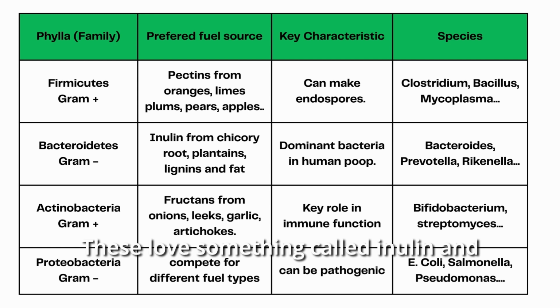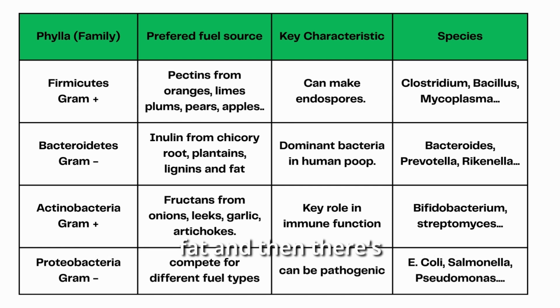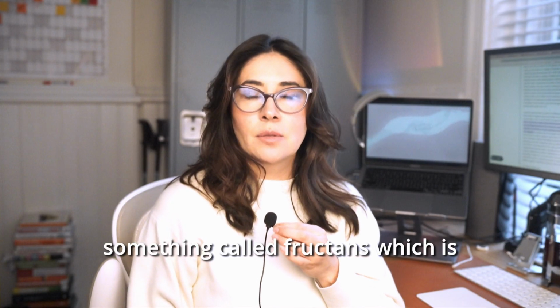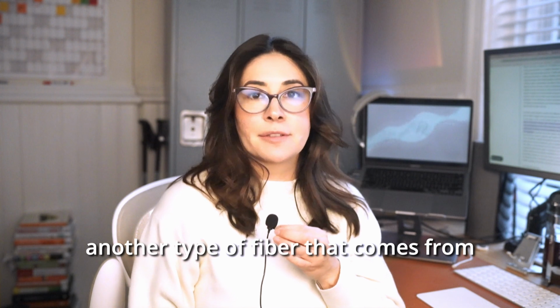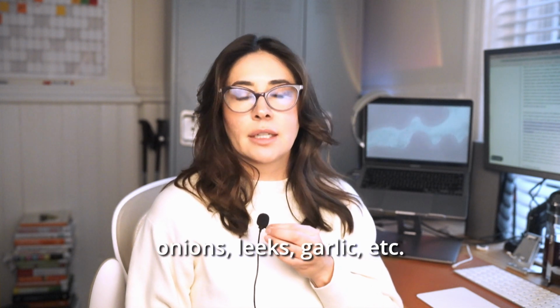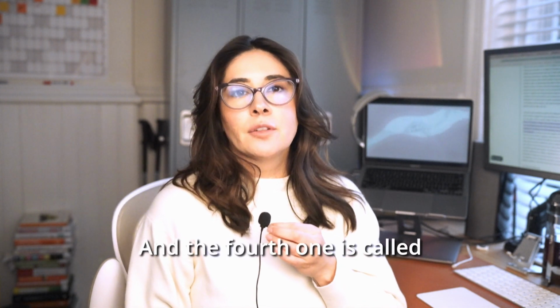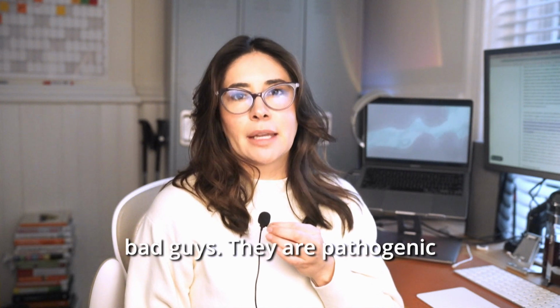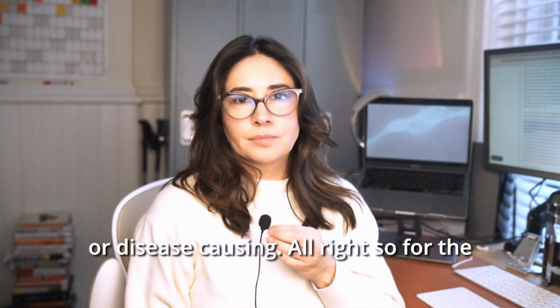These love something called inulin and fat. And then there's actinobacteria. These love something called fructans, which is another type of fiber that comes from onions, leeks, garlic, etc. And the fourth one is called proteobacteria, which are kind of like the bad guys. They are pathogenic or disease-causing.